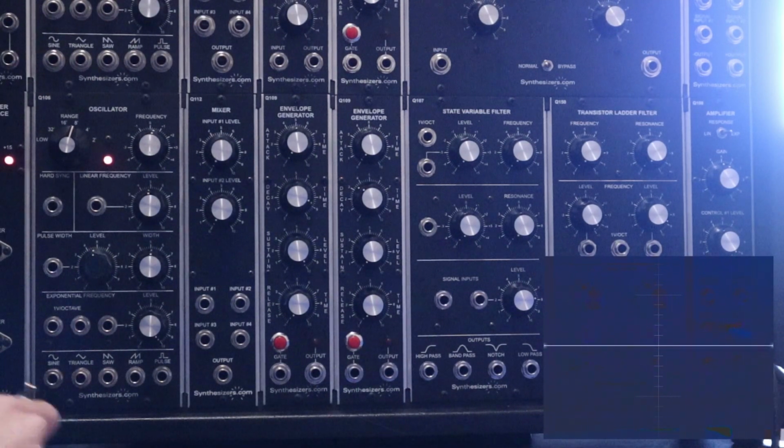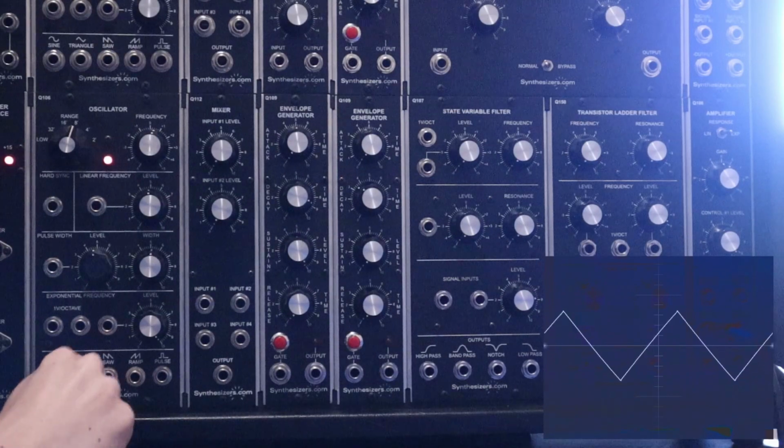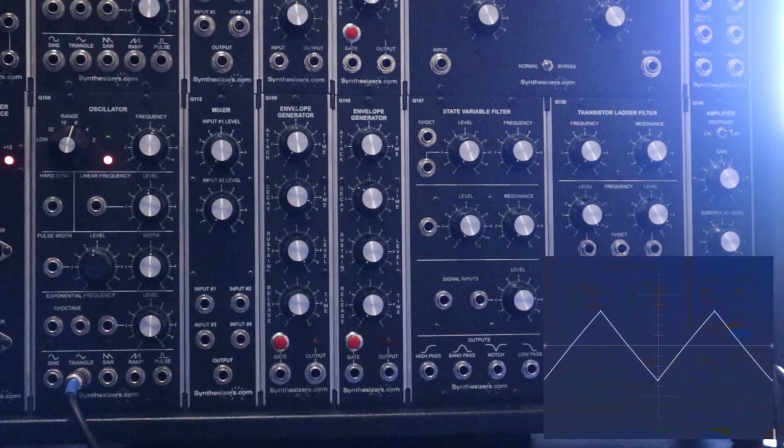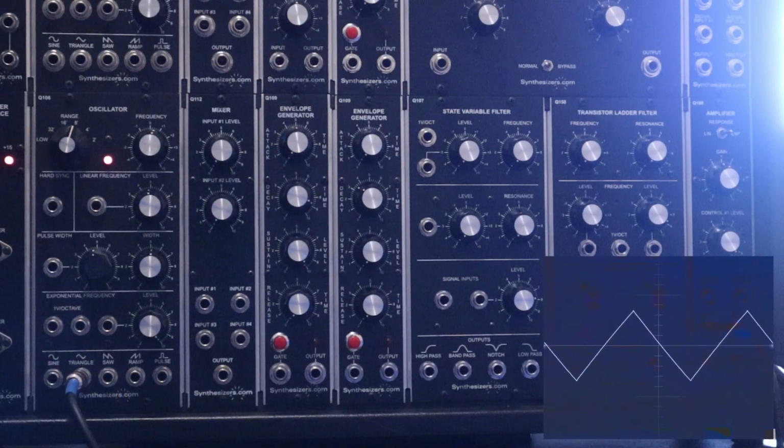Now let's try a triangle wave. Now you notice this one is a little brighter sounding than a sine wave because it has more harmonic content, and that's because the peaks are a little spikier.